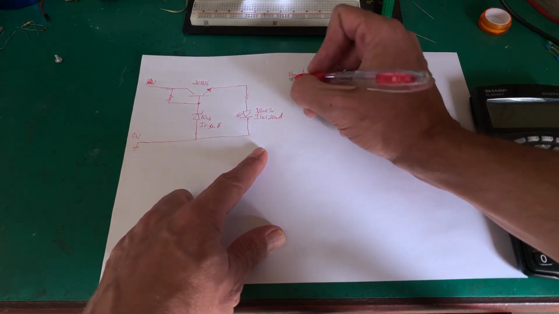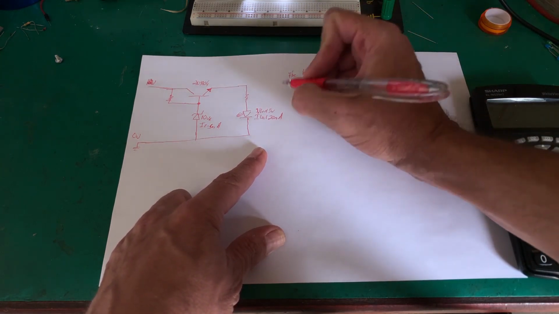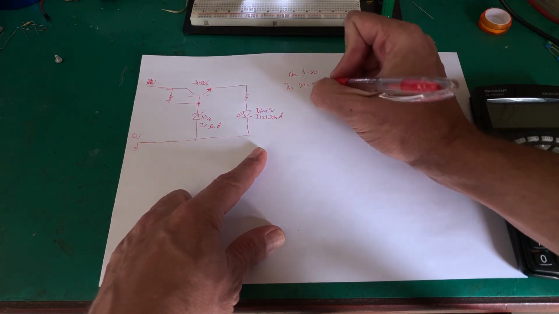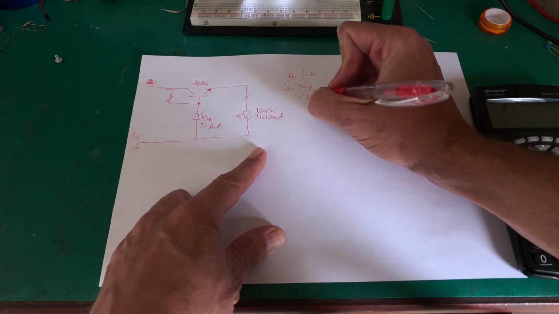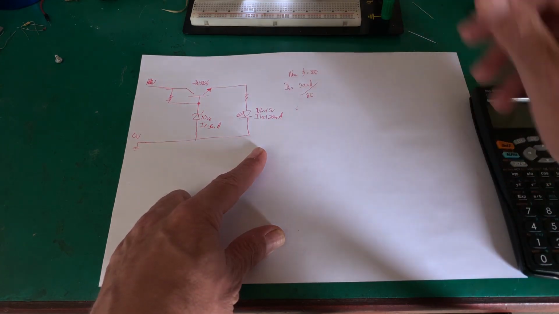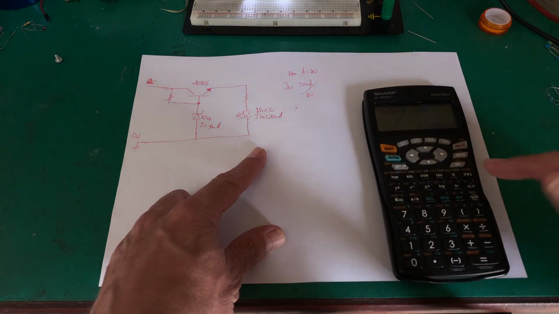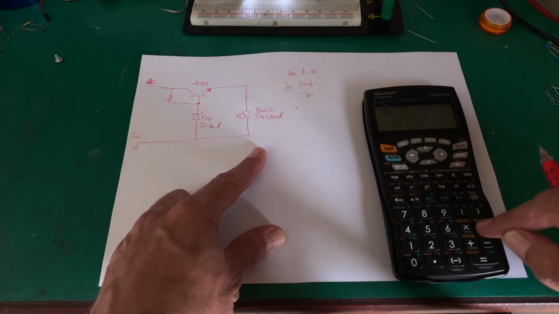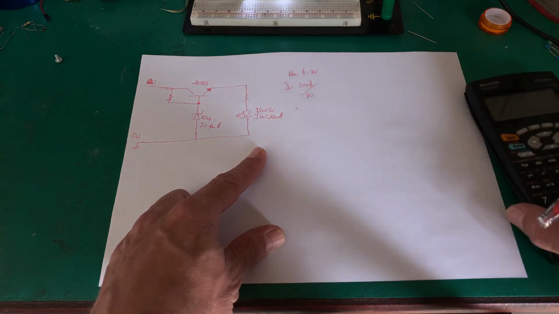If we want 20 milliamps, let's say IB, the current into the base, equals 20 milliamp divided by 80, and that should give us, if I do the maths here, 250 microamp.